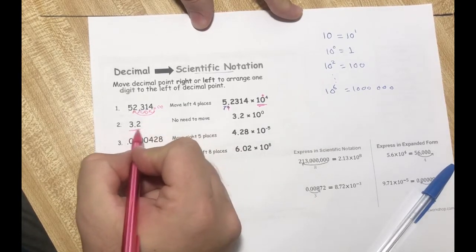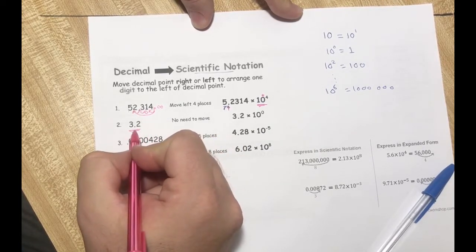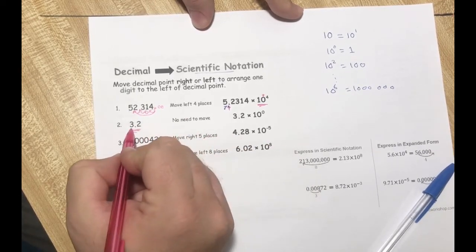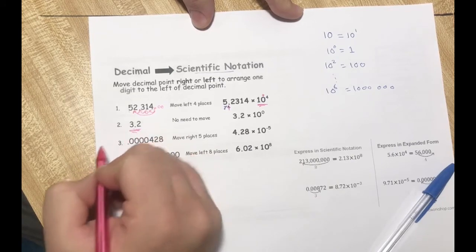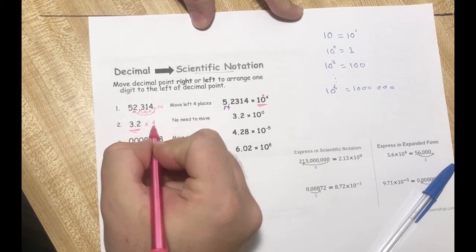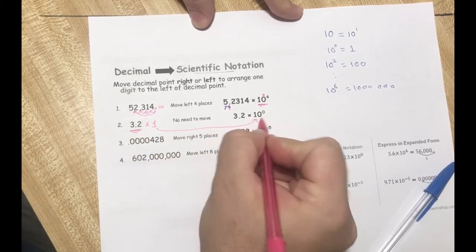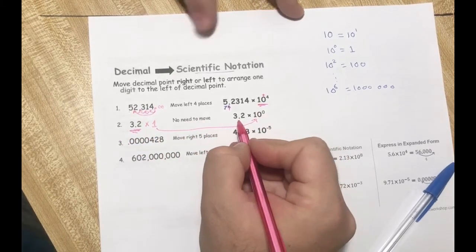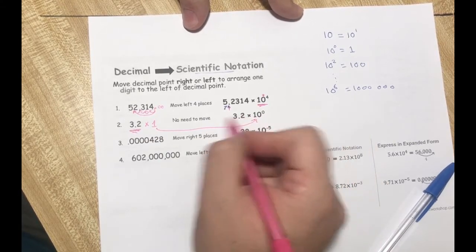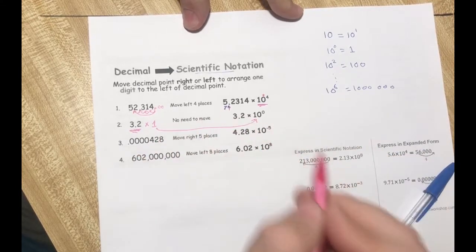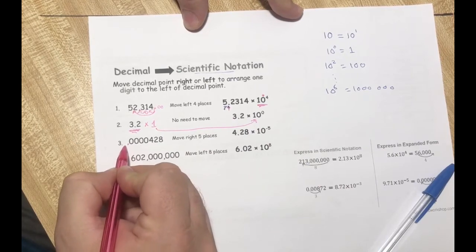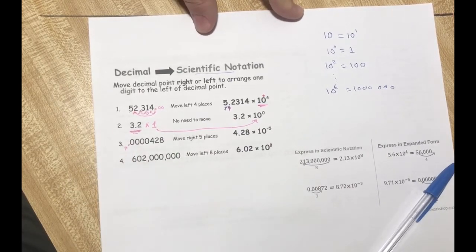Also, in this case our decimal number is 3.2. It already has just one digit to the left of the decimal point. We can write it multiplied by 1, but 1 is 10 to 0 because we moved the decimal point 0 steps, neither right nor left.